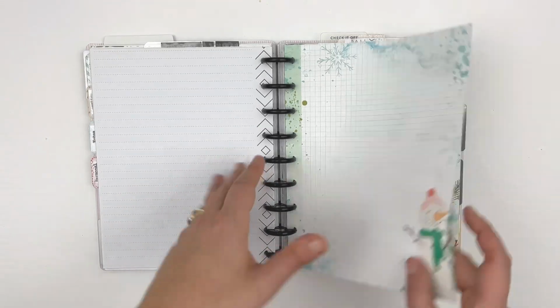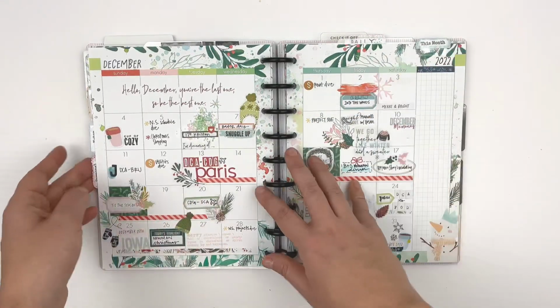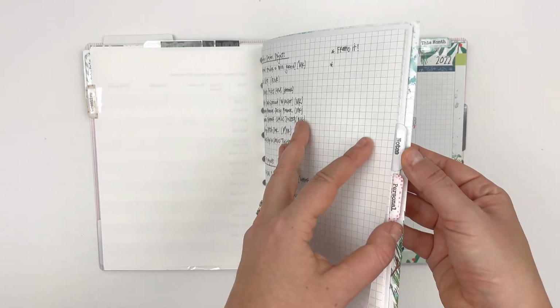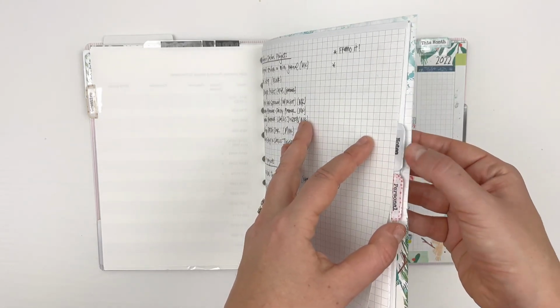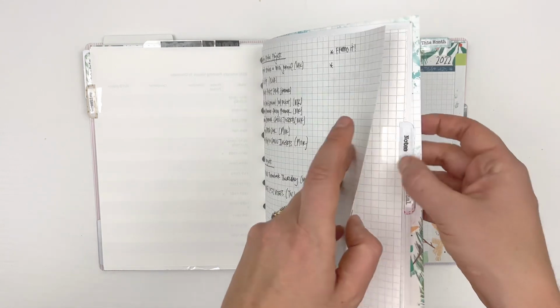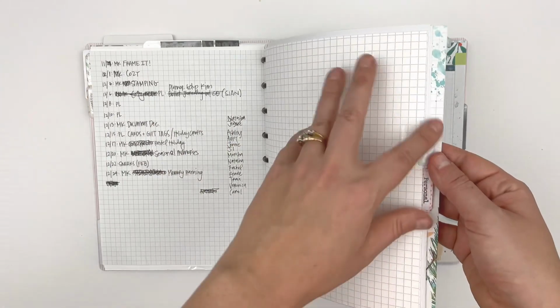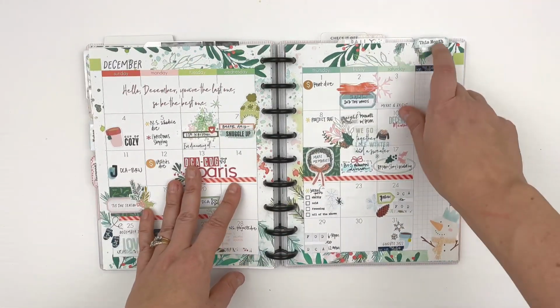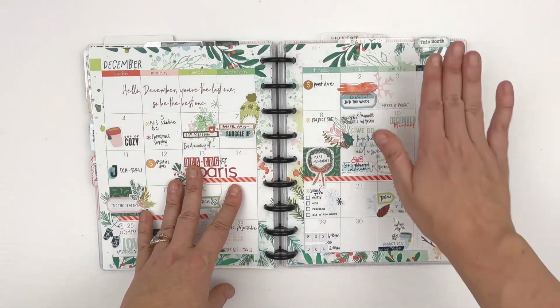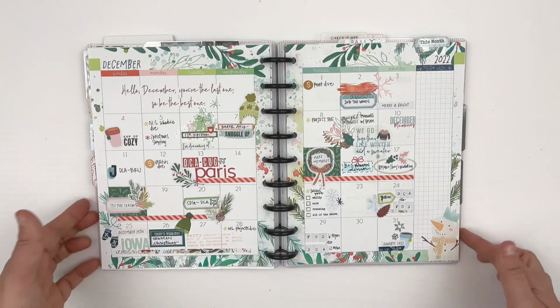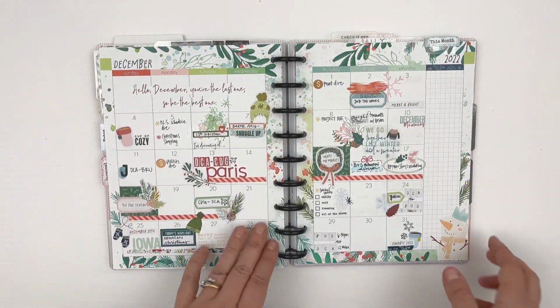So first we have the month, and here too, I used the tabs from the planner add-on kit, and then a stamp from a couple months ago, and I just reinforced them with clear tape because sometimes they fall off just because they're small, and I have them going off the page pretty high. Here's my monthly for December.